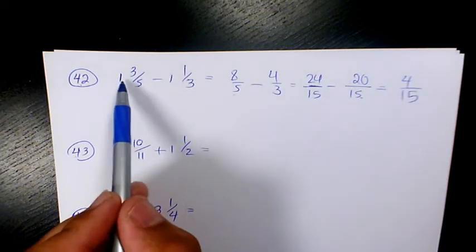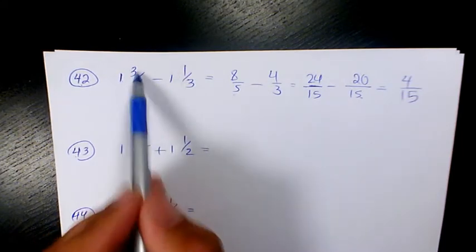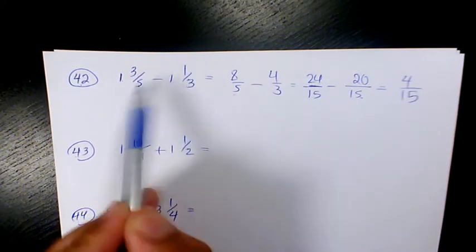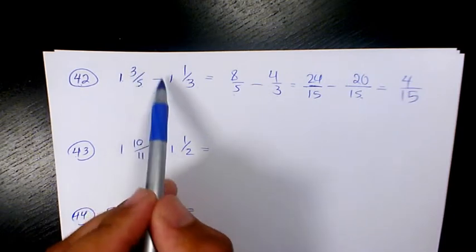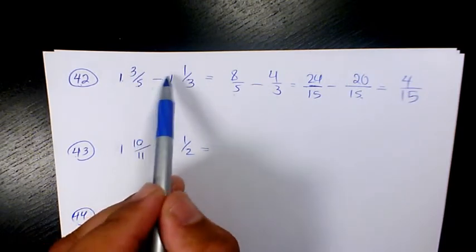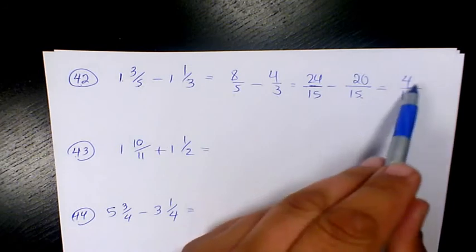Or we can say 1 minus 1 is 0. 3 over 5 minus 1 over 3. That's going to be 15 minus 11, which is going to be 4 over 15.